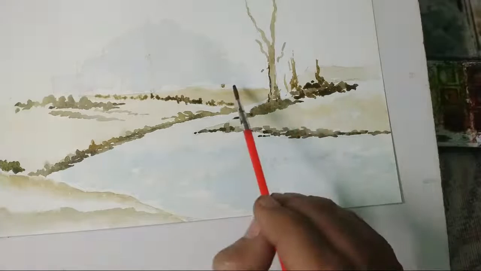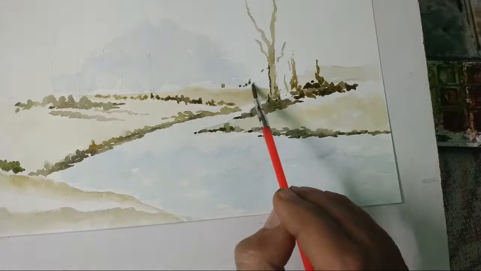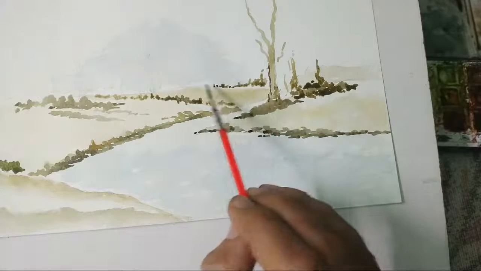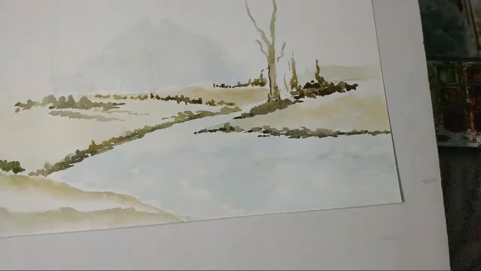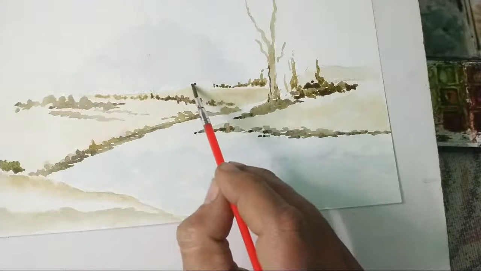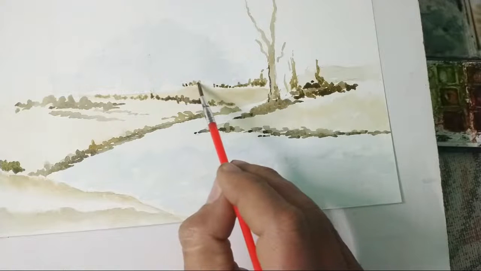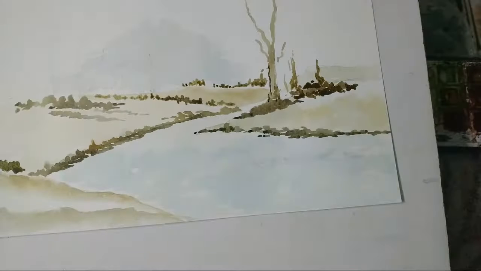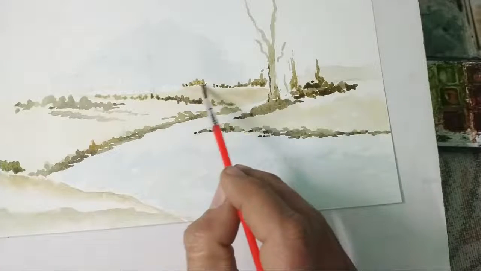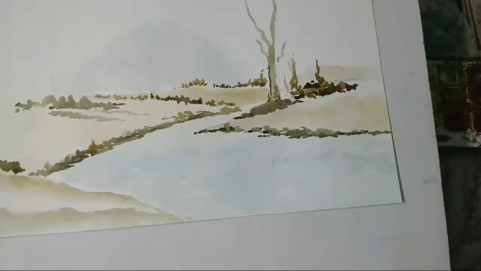And this area which is far away, to create depth, this is what I will do. The use of yellow ochre is there, but we change the amount of blue mixed in it.